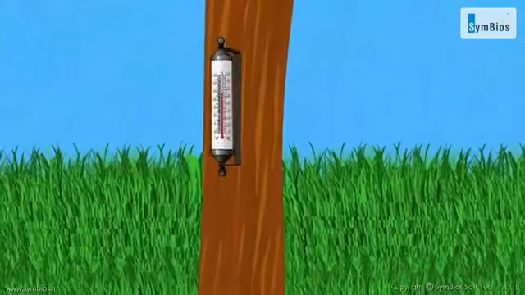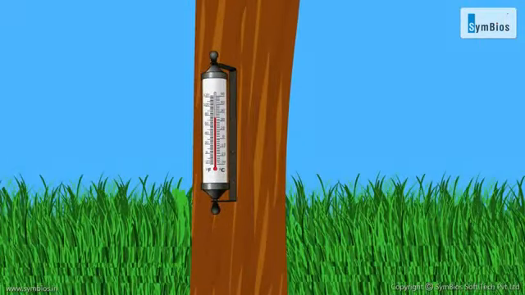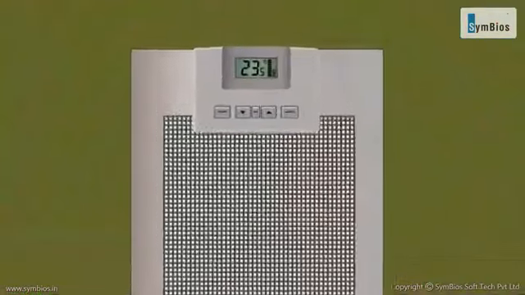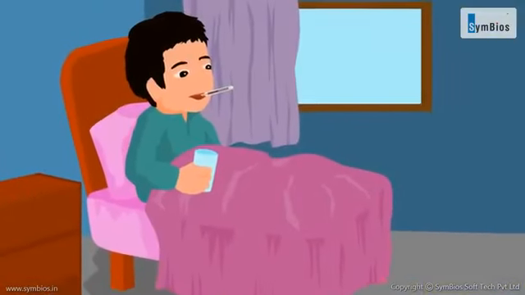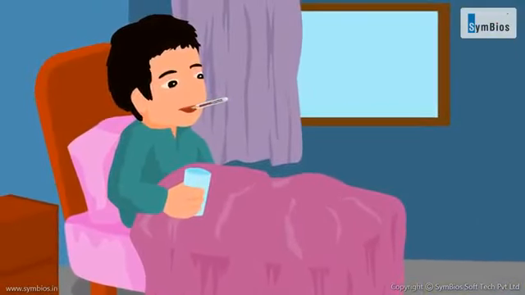A thermometer in the garden shows how hot or cold the day is. A thermometer in the heater tells you when to turn it on and off, and so on. A clinical thermometer is used to measure the temperature of a body, especially to check for fever.